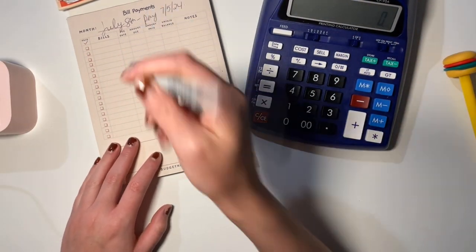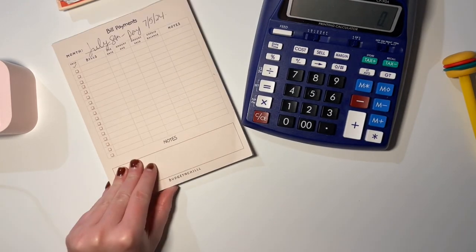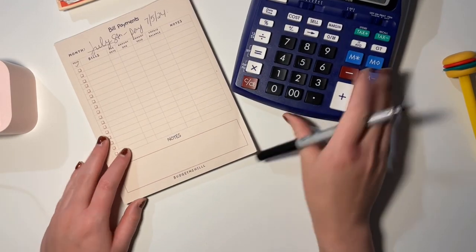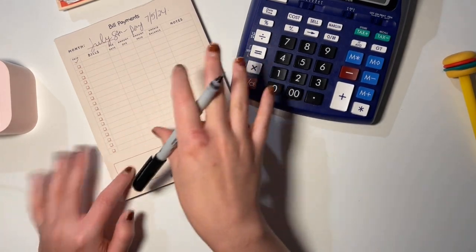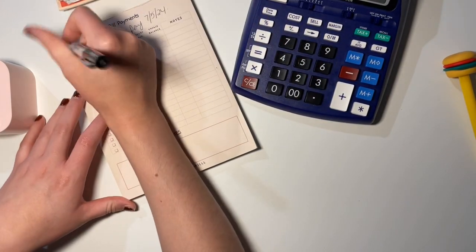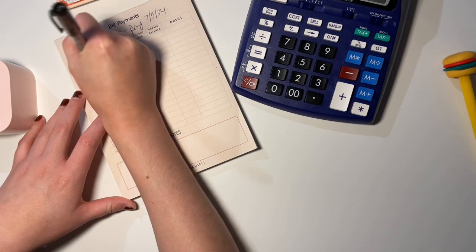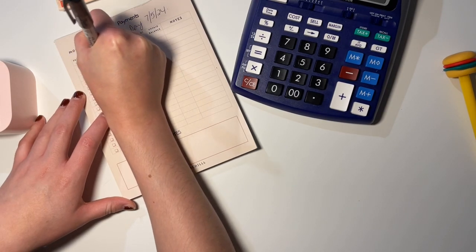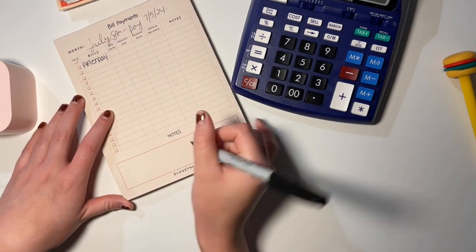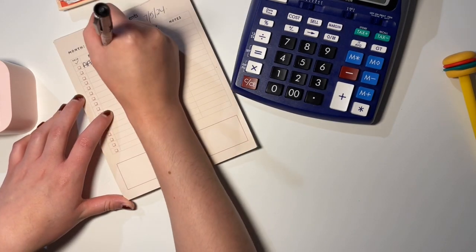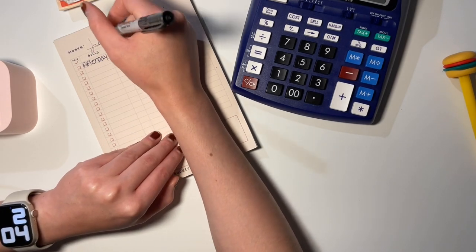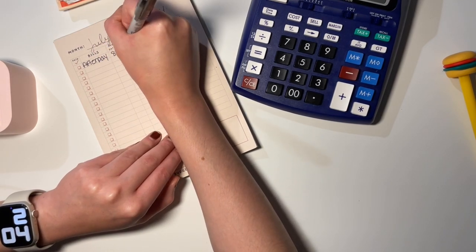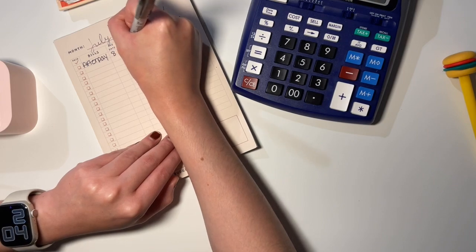I'm gonna use this Sharpie so you can see what I'm writing. So I'm just gonna start listing the bills that I have to pay for this pay period. So I have an Afterpay payment that's due on the 8th, and it's $48.21.